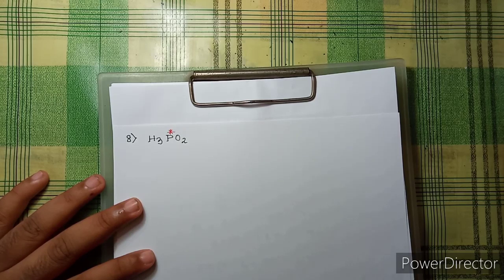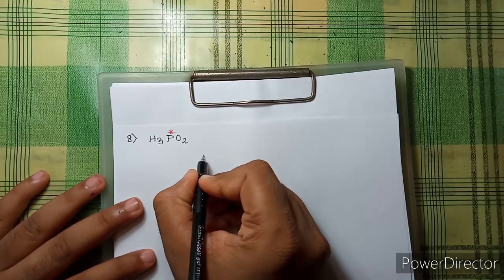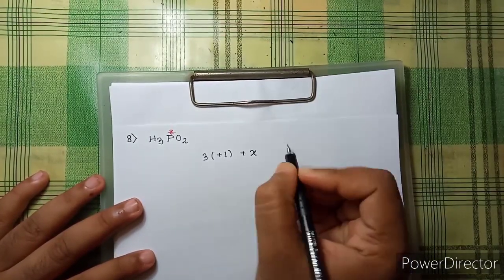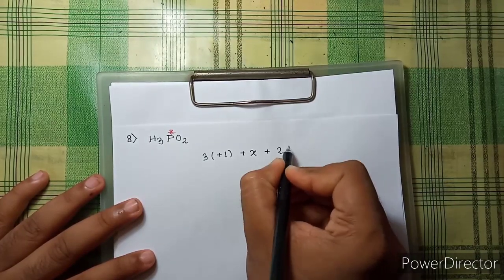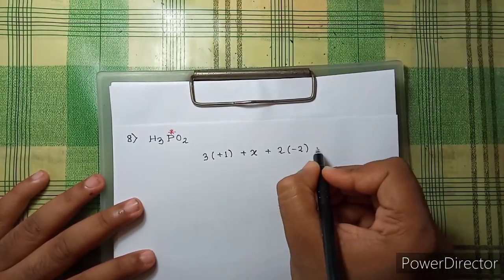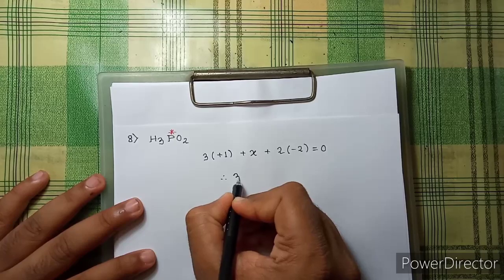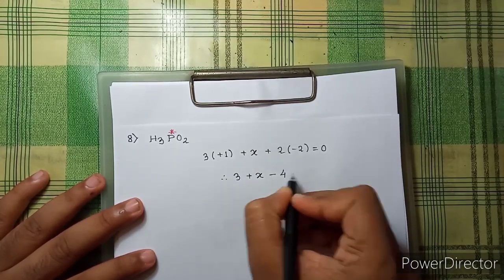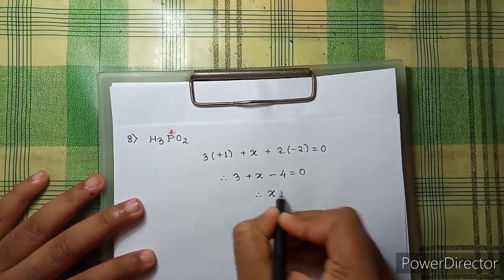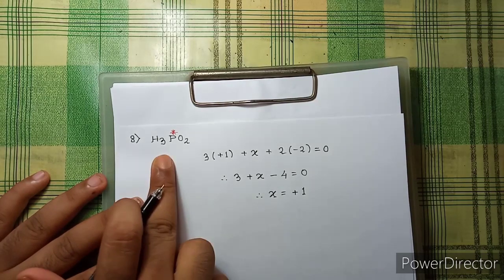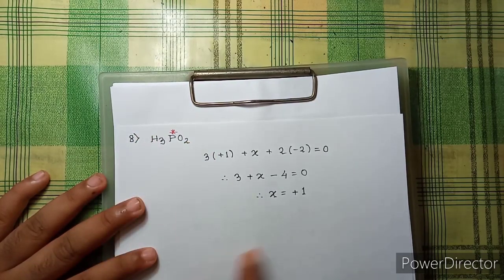Next, this is hypophosphorus acid, and here we have to calculate the oxidation number of phosphorus. Let the oxidation number be X. So here 3 into plus 1 for these 3 hydrogen atoms, plus X for this phosphorus atom, and plus 2 into minus 2 for the given 2 oxygen atoms, and the overall oxidation number is 0. Therefore 3 plus X minus 4 equals 0. So X equals plus 1. The oxidation number of phosphorus present in this hypophosphorus acid is plus 1.